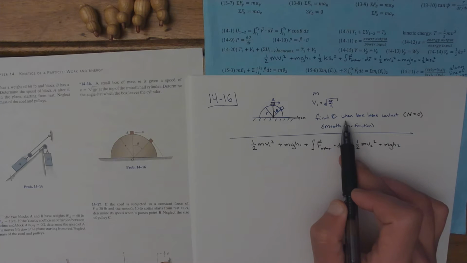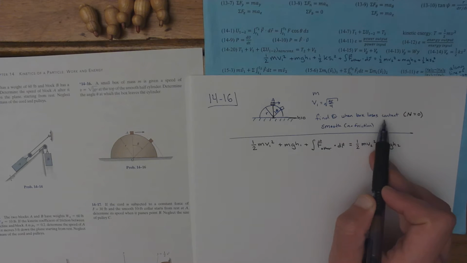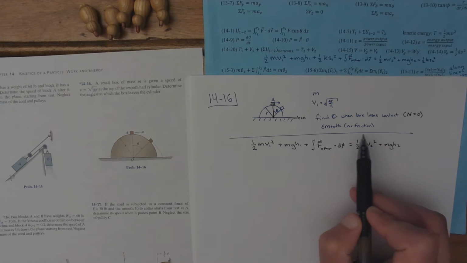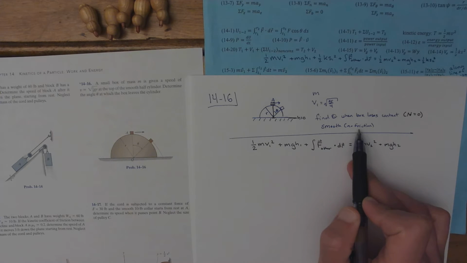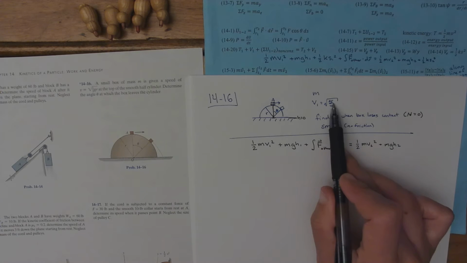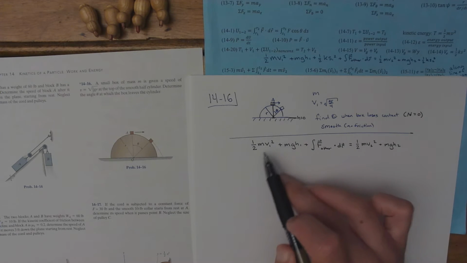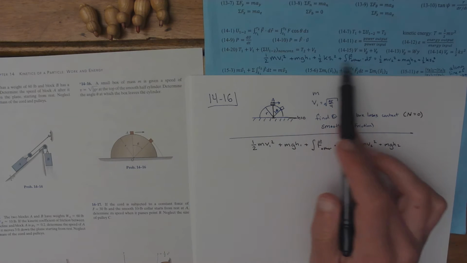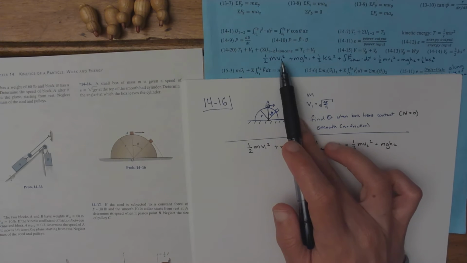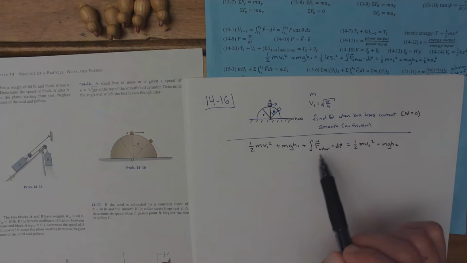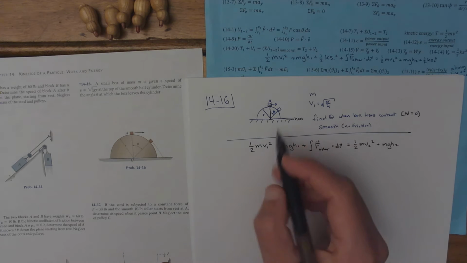When the box leaves the cylinder, that's when it loses contact with the surface of the cylinder, so N, the normal force, is equal to 0. It's a smooth half cylinder, which means there's no friction, and R here is the radius of the half cylinder. I have my equation here, which is the one that we've talked about before, and I put it on my equation sheet, except that because we don't have any springs, I just didn't bother to write the elastic potential energy. So I can go ahead and plug things in to my equation.